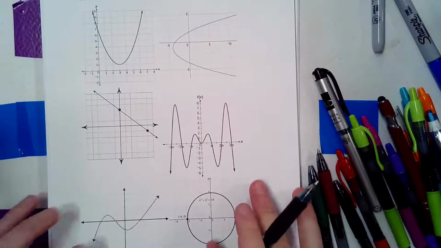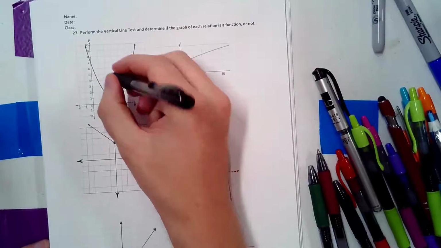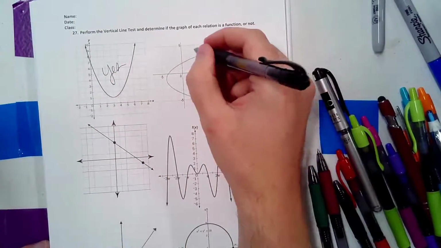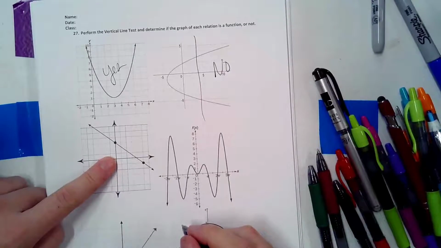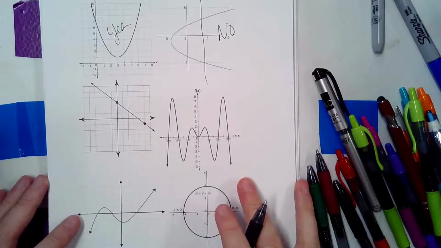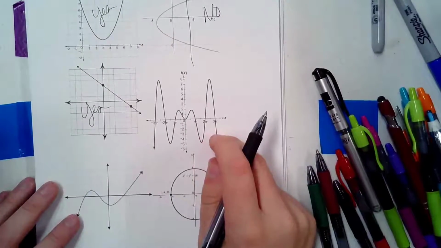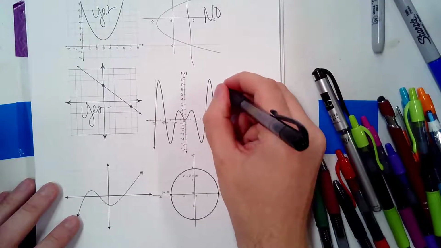This page, vertical line test. Fail. Is 27 a function or is it not? Yes, it is. It passes the vertical line test. It only hits it once. Does this pass? No. Draw a line and show me where and then say no. Does this pass the vertical line test? Third one does, yep. What about the fourth one? No. It looks like it might not, but it actually does, guys. It passes. Yep, that's a function.